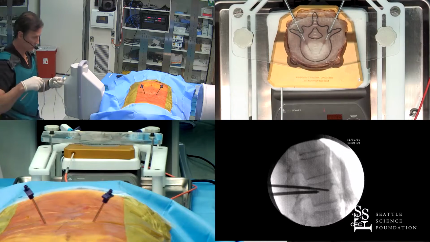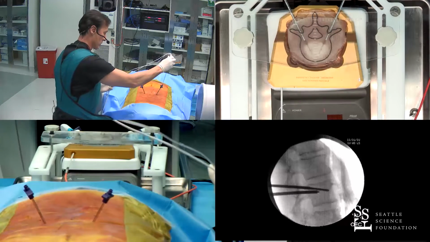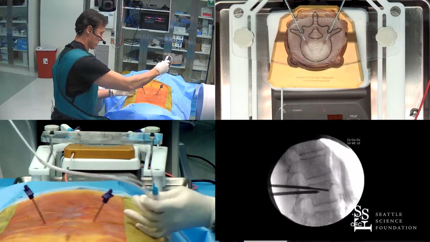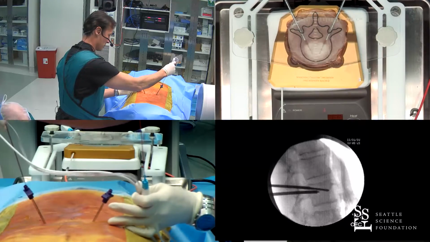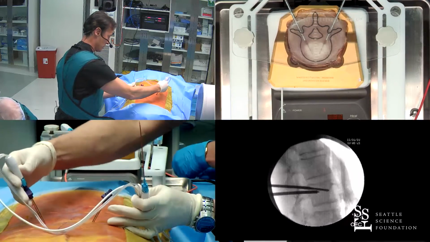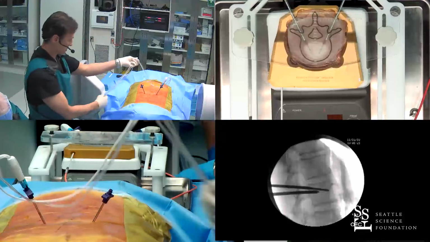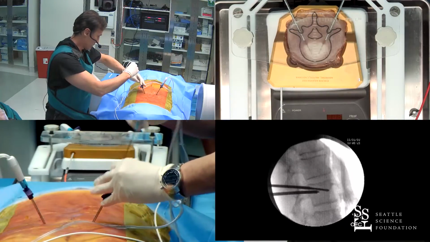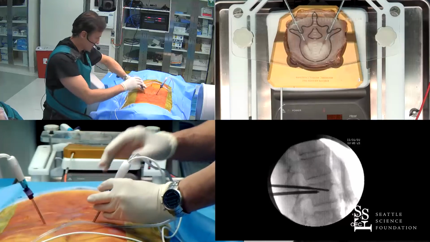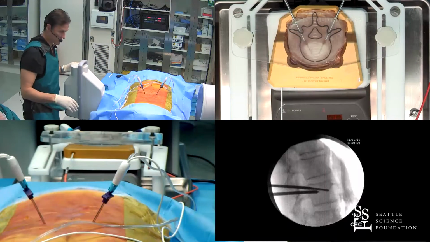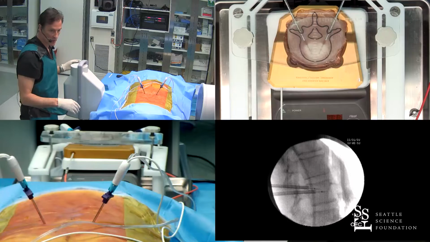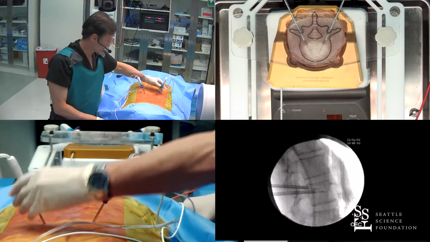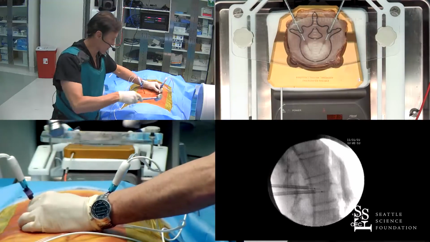Just want to put these in. This is the same thing we used in the ablation here. It just fits over the top of that, with two of the appropriate sized ablation needles. It's color coded based on how big it is. Then we will place these in the appropriate position.